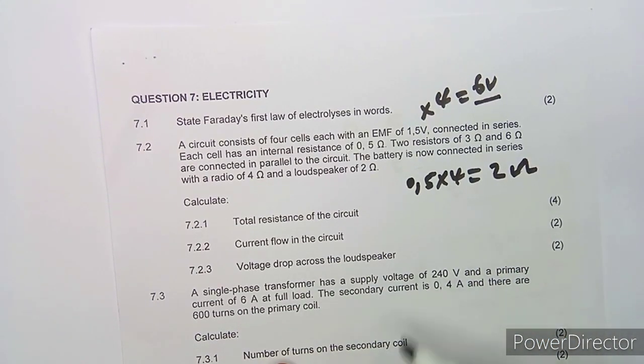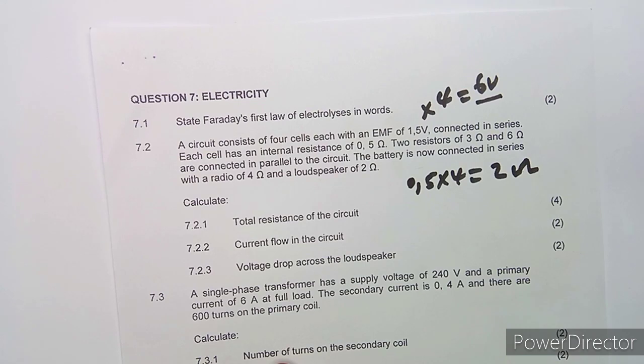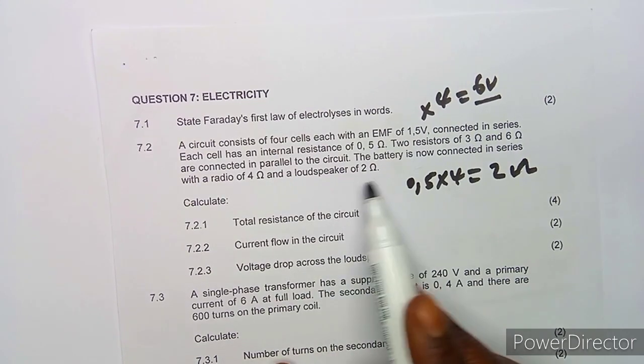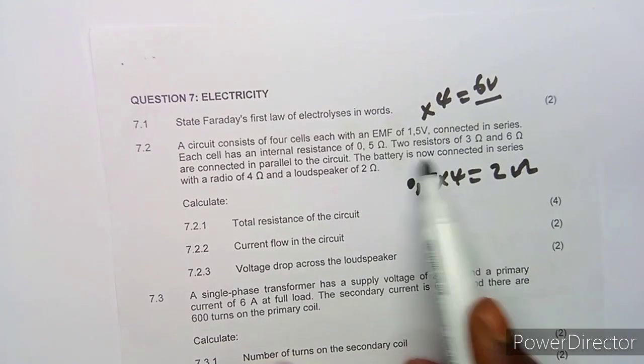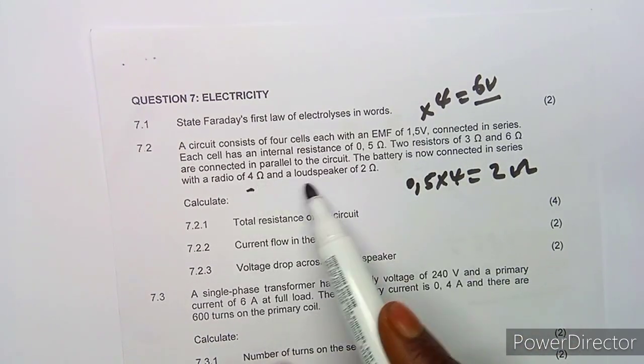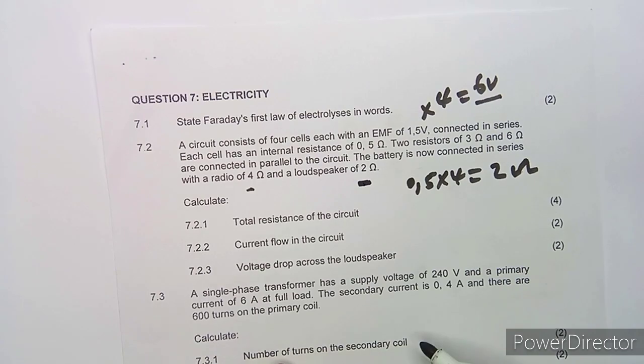Anyways, they are saying there are some things that we have which are connected to the battery: 2 resistors which are parallel, and a radio and a loudspeaker.